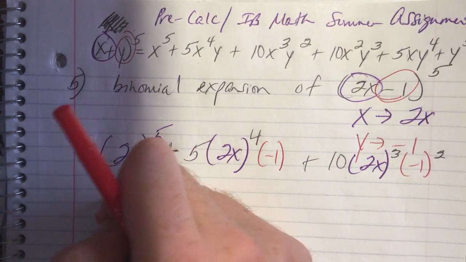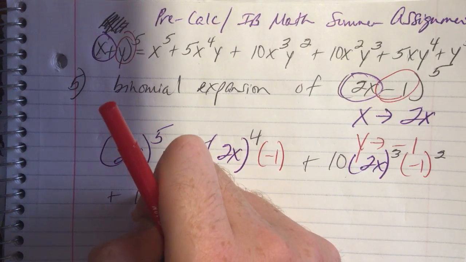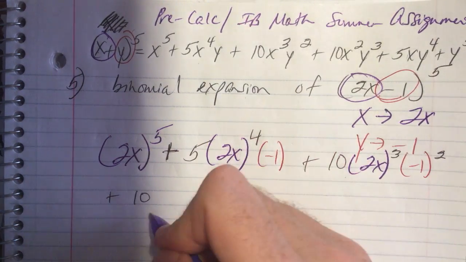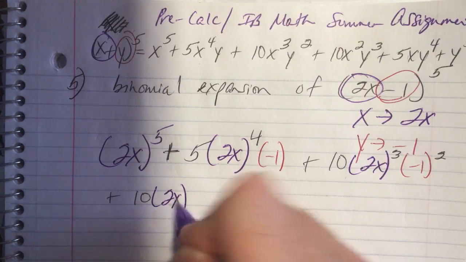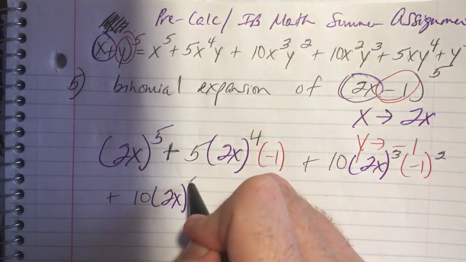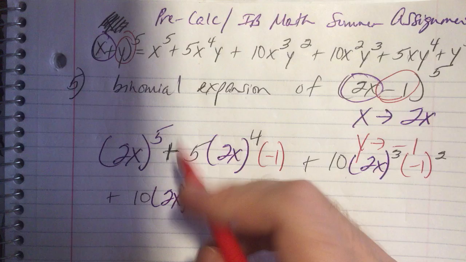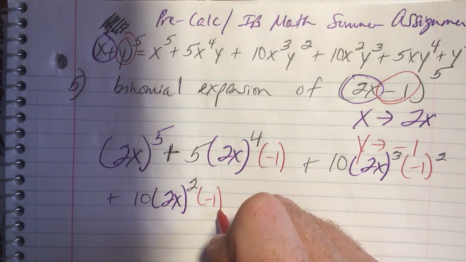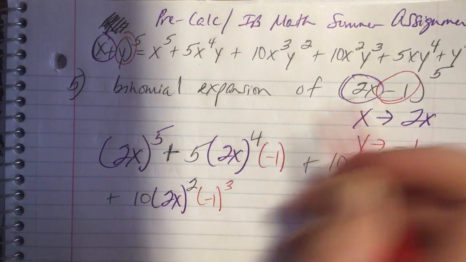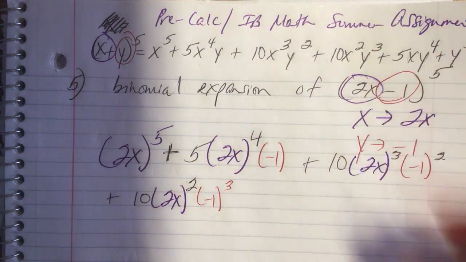Moving on to your next term, we're going to add on 10, and then you have x squared. Again, x is in purple, so we're going to trade that out. We're going to square that. And then you have your y term, which is in red, negative 1 is the substitution, and that's going to be raised to the 3rd power, y to the 3rd power.